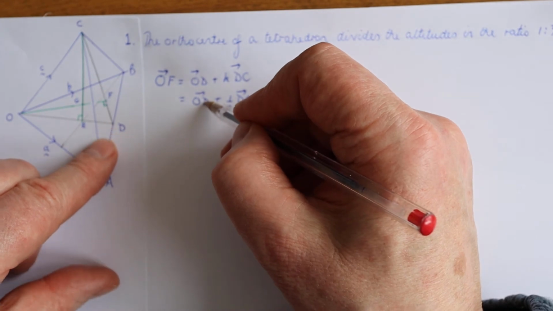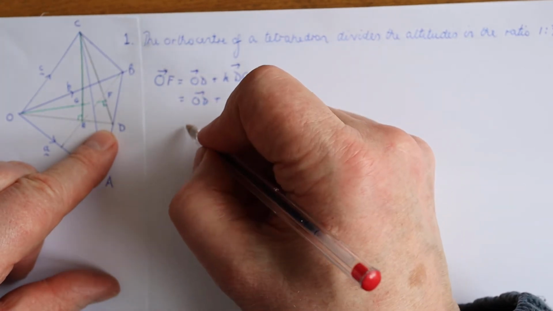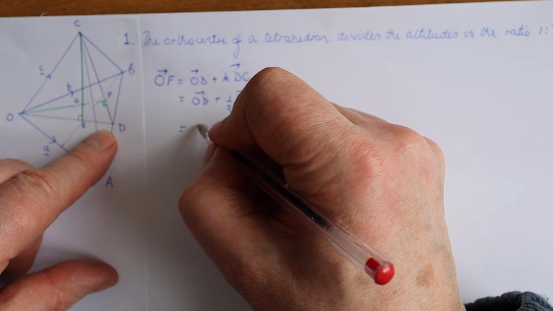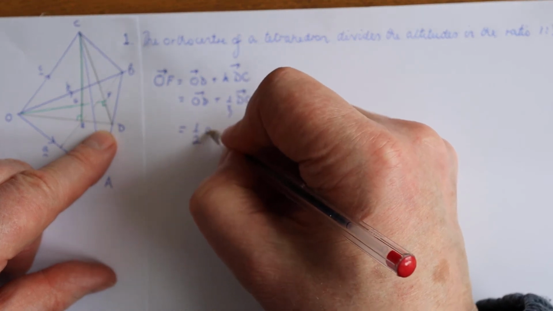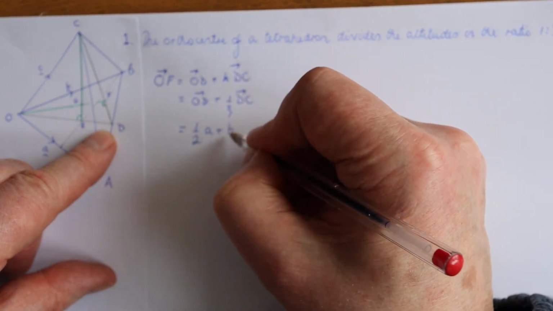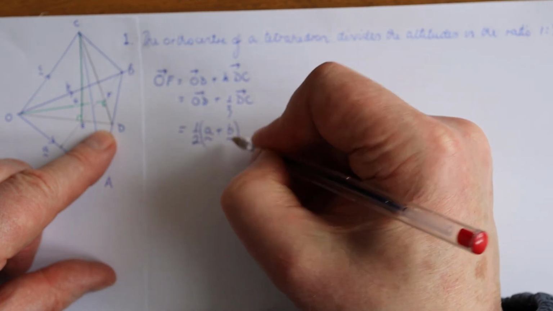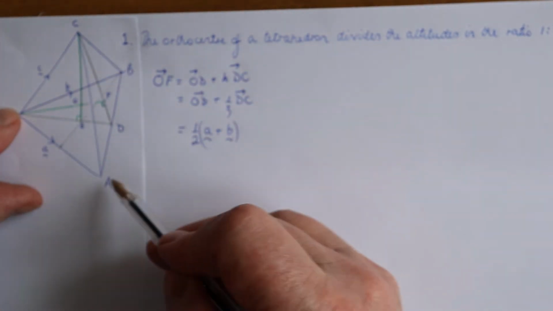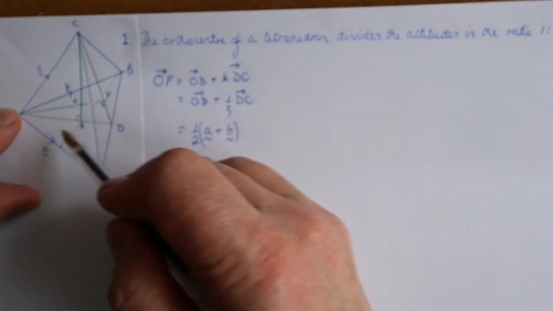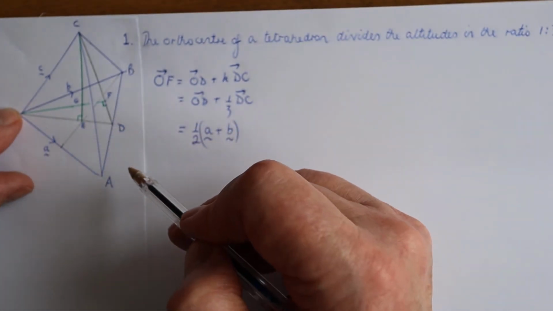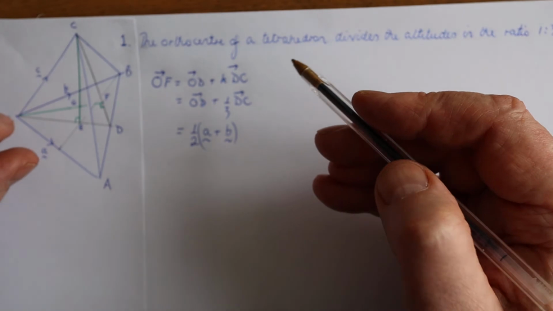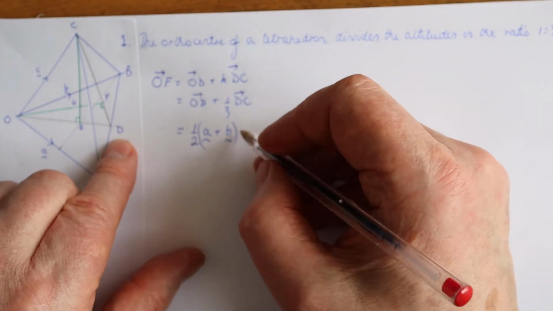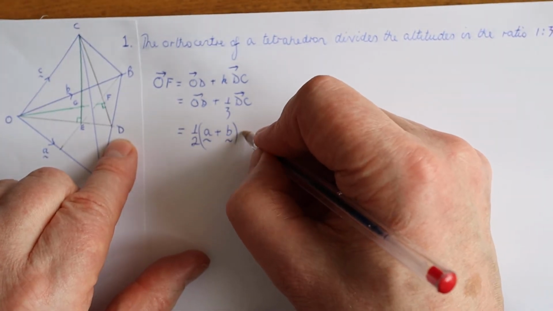OD is relatively easy to find because we've only got to think it's 1/2 of A plus B. And there would be a rhombus here. If we did A plus B and halfway across it is going to be 1/2 of A plus B. Now we want 1/3 of DC.